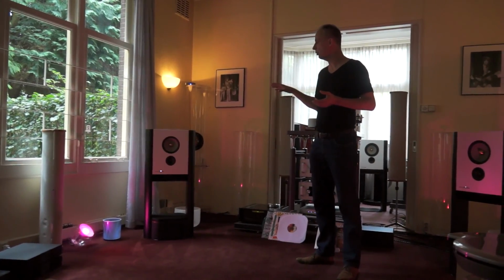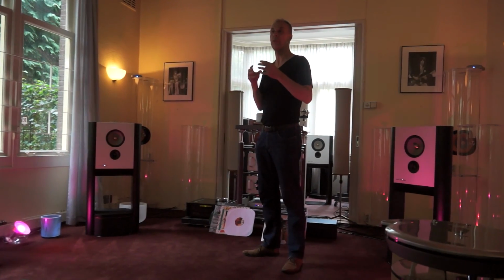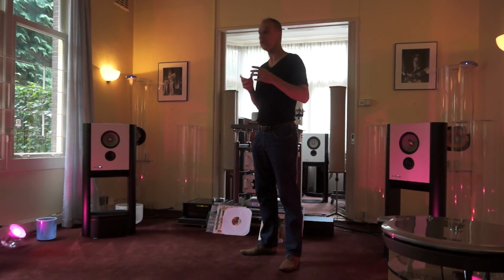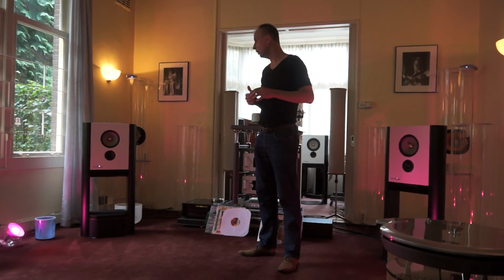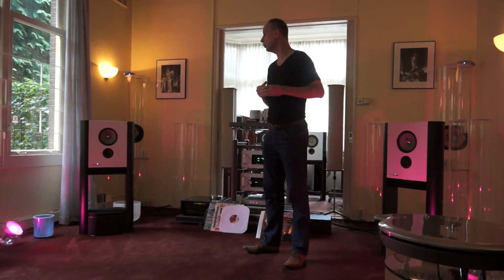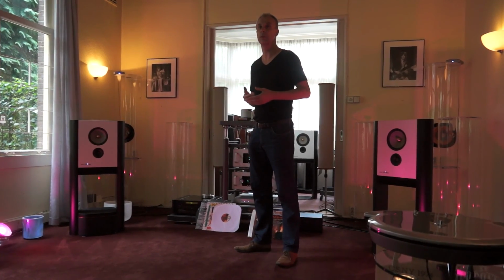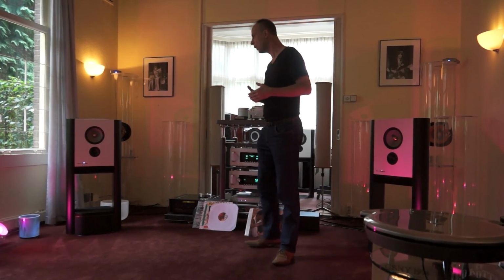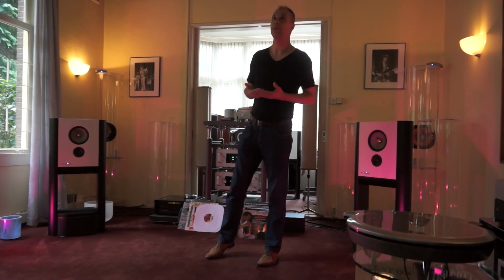Apart from that, it has a new driver, a new magnet system, which makes it easier to use also from the very low crossover frequency that we use. The result is 9 dB less distortion, and that's audible in all areas, say from voices, piano, and so on.